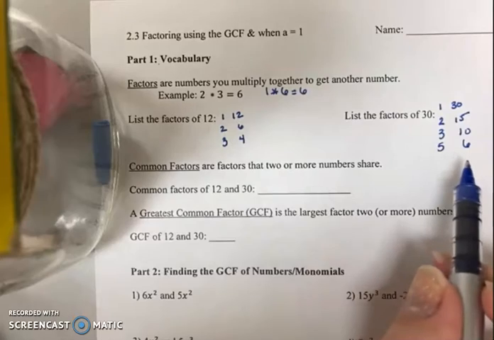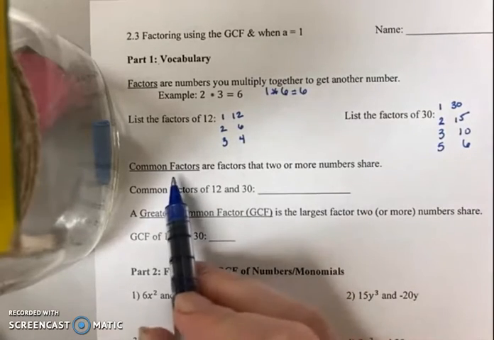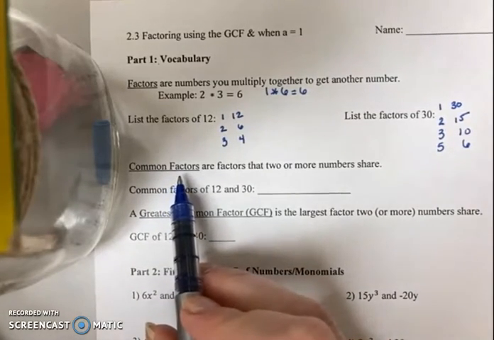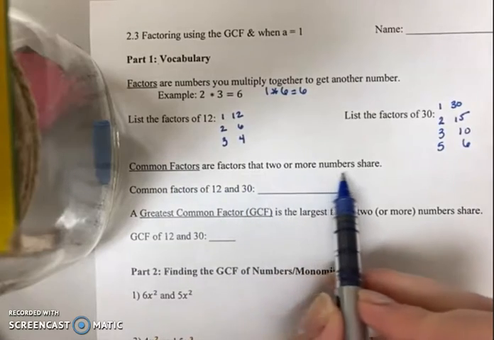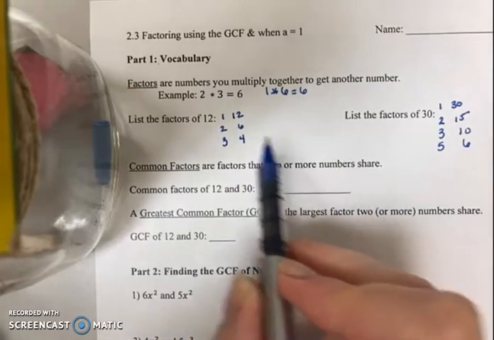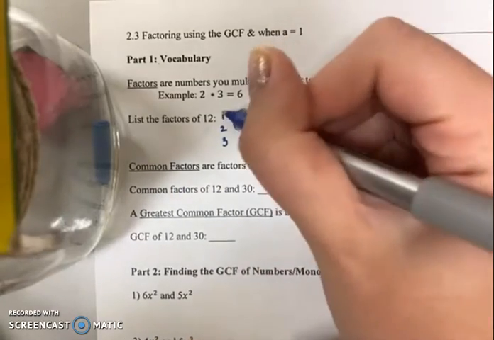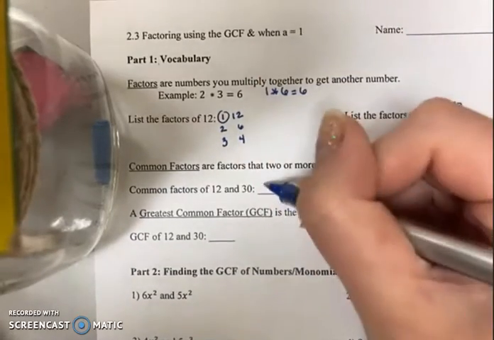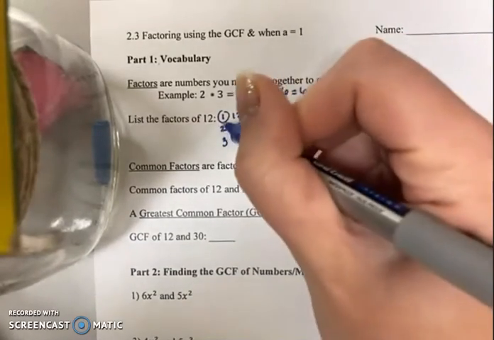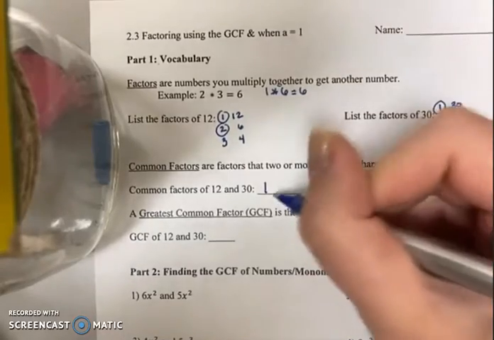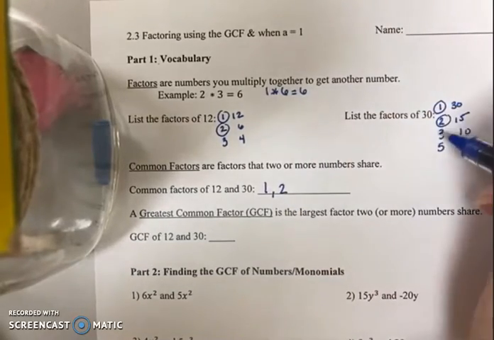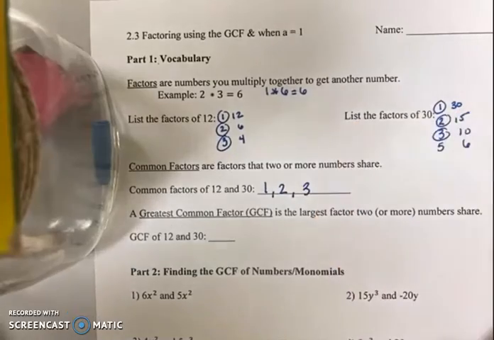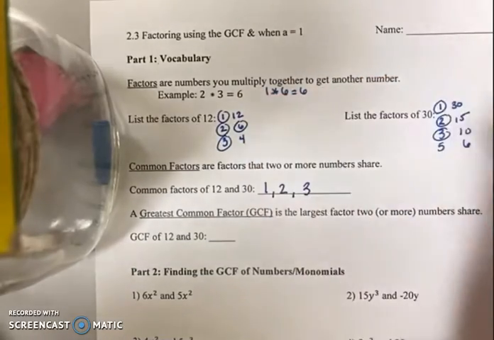Now that we have all of the factors listed out, I want to identify what the common factors are between these two numbers. Now, common factors are factors that 2 or more numbers share. So if I look at the numbers, they both have 1. So 1 is a common factor. They also have 2, 3, and 6.